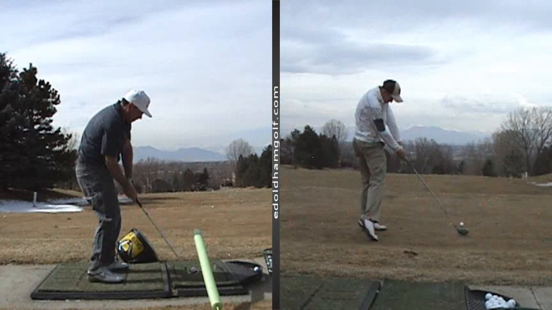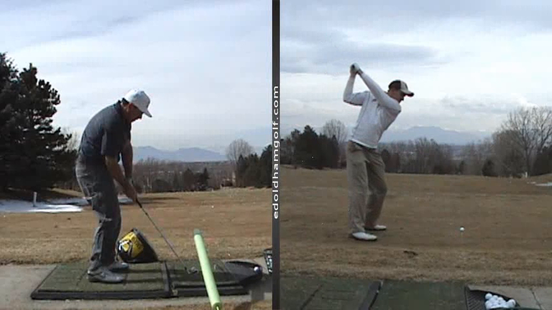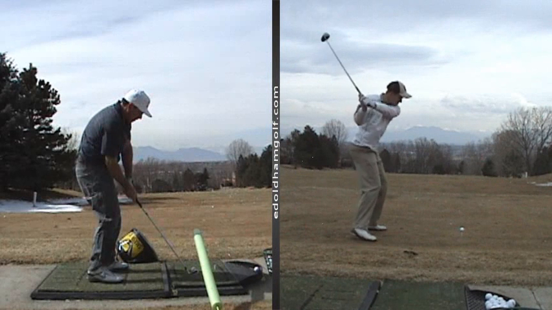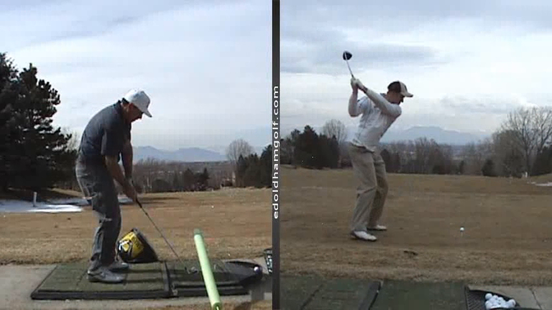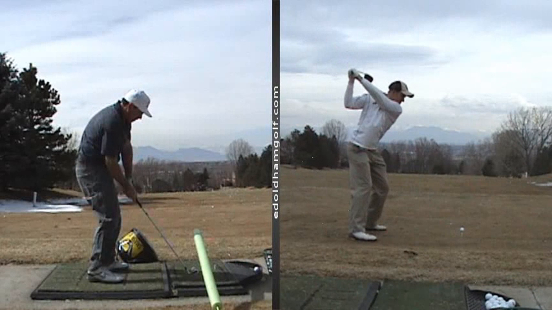Now the golfer on the right, he's a very good player, and the only thing that we did during this lesson is I showed him the video and we talked about it, and he was able to correct that. But sometimes that's not good enough. If you tend to hook the ball, you're definitely going to want to work on your path first.